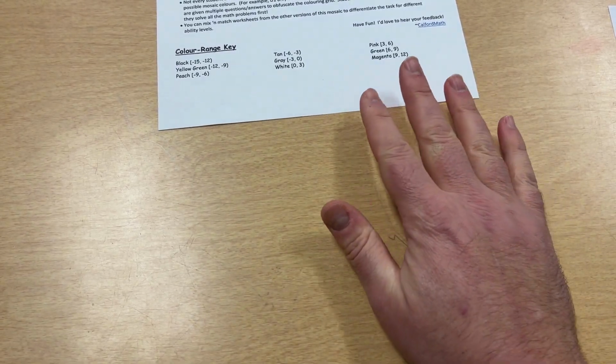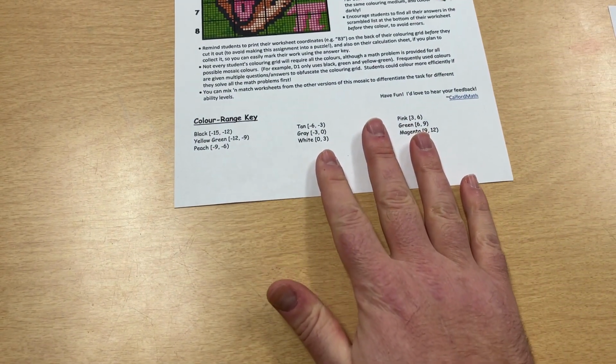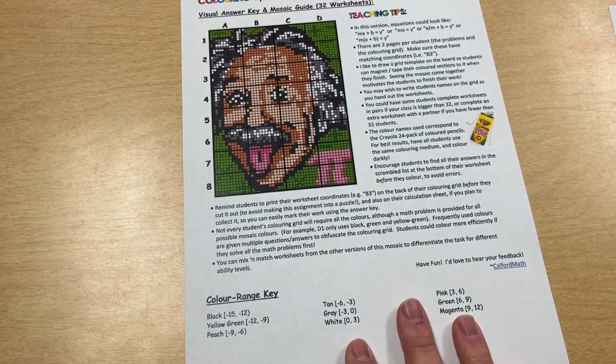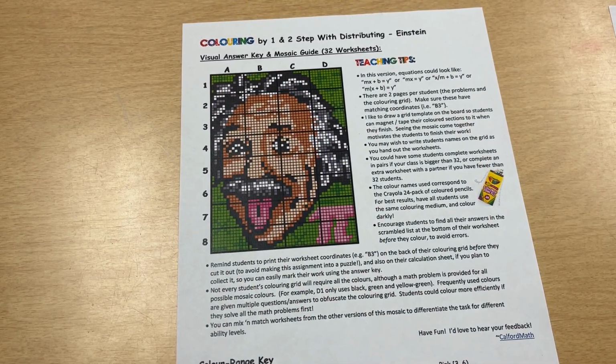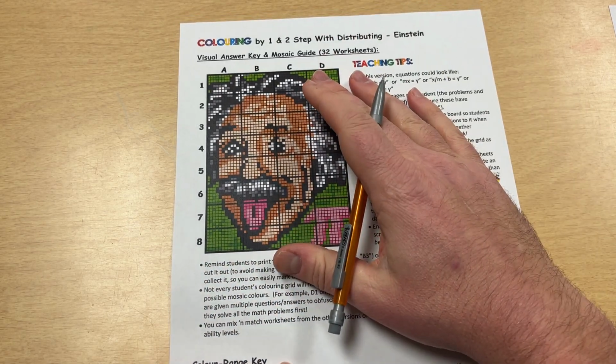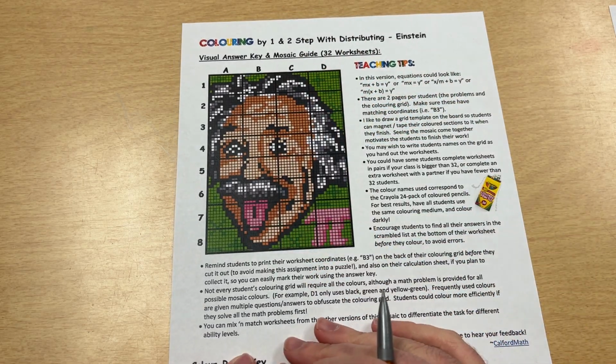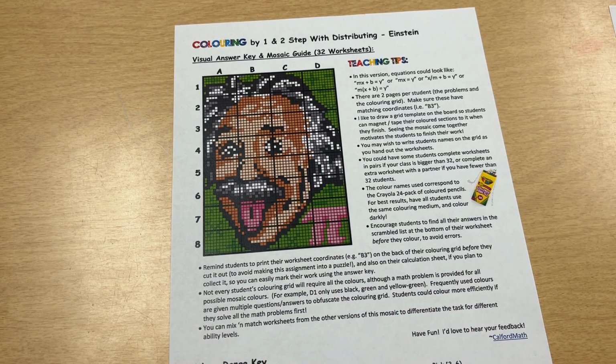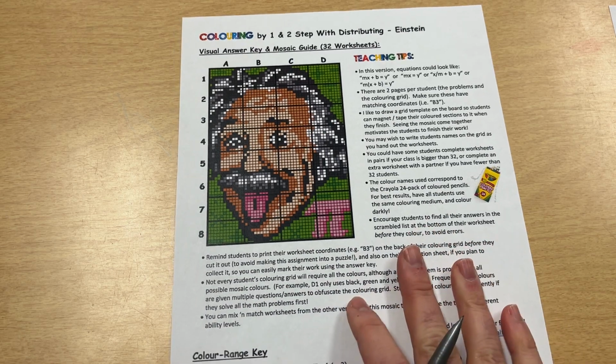All right, we got a new mosaic for today. There we go. Good old Einstein, with some math stuff all over it. This is what we're going to be creating today, a cool mosaic as a class. Let's walk through the process with this one.